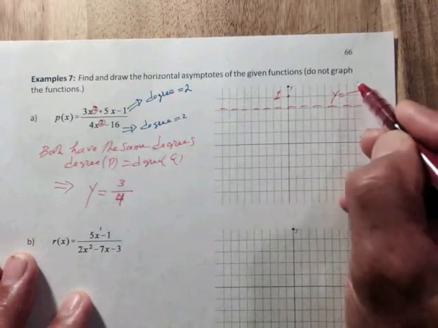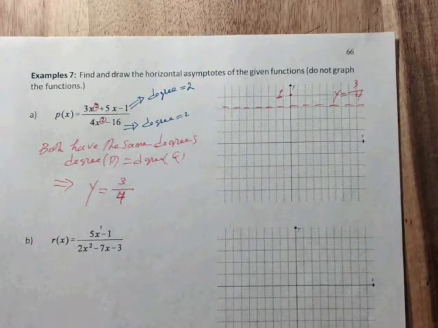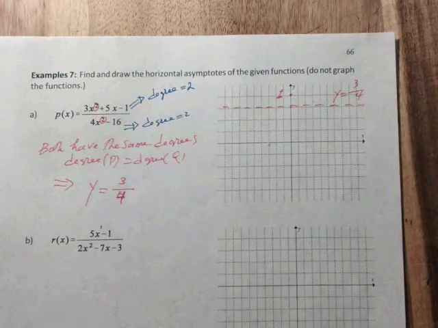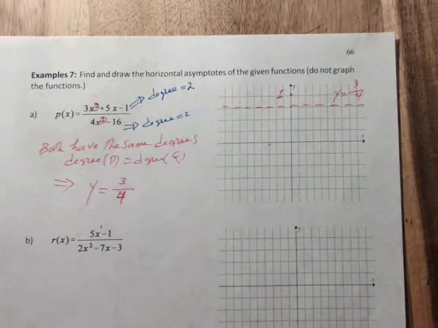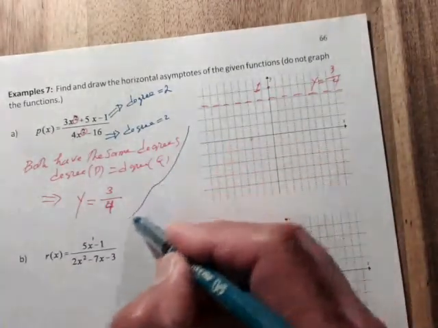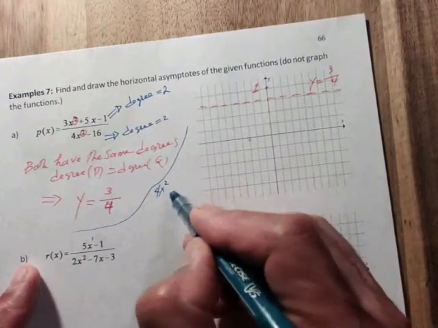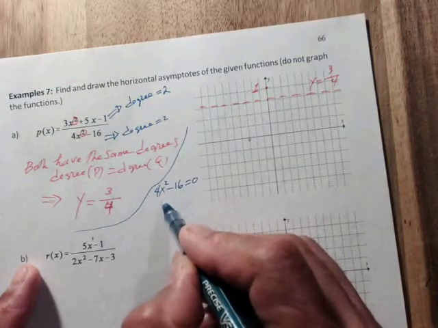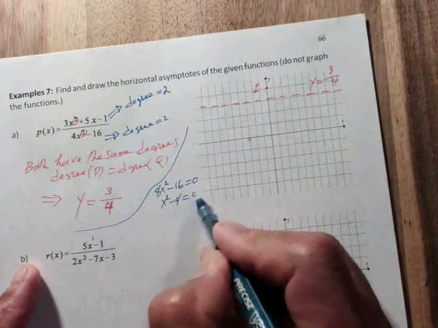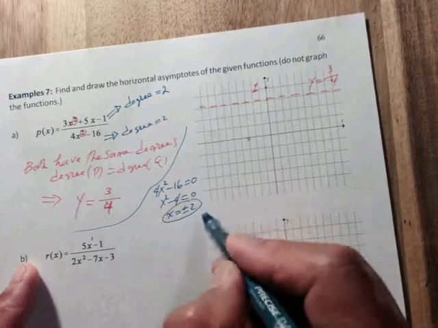Y equal to 3/4. That's your horizontal asymptote. Now if you want to find the vertical asymptote, you have to put the denominator equal to 0. So if you put the denominator equal to 0, just for the sake of it, let me just go like this. Put 4x squared minus 16 equal to 0. Then if you divide by 4, you get x squared minus 4 equal to 0. You get x equal to plus or minus 2. These are the vertical asymptotes.